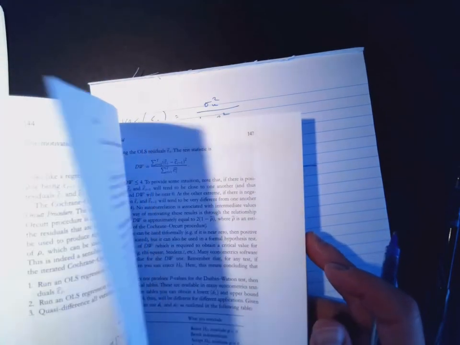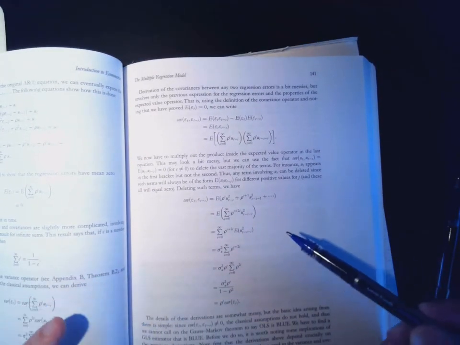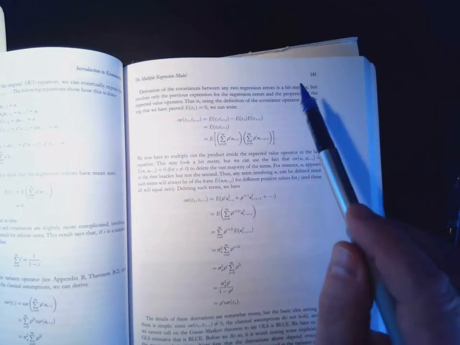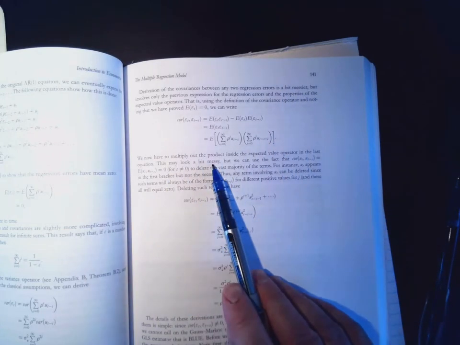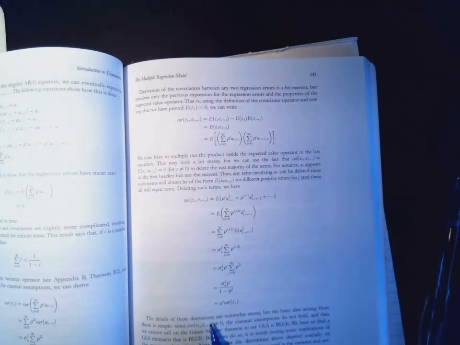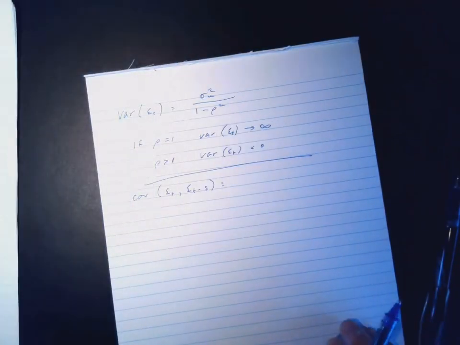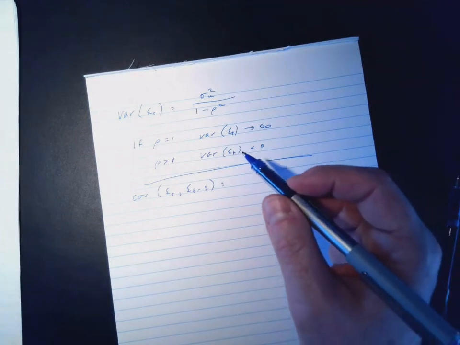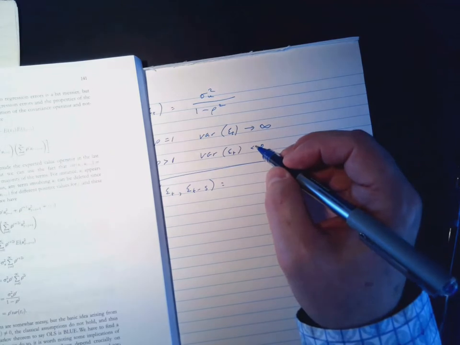We are on page 141, and you can see there's a lot of scribbling, a lot of notation. So Professor Koop says, well, this covariance gets a bit messy, and down here, the derivations are somewhat messy. So let's not trouble ourselves with them at this point, because it reduces to a very simple expression.